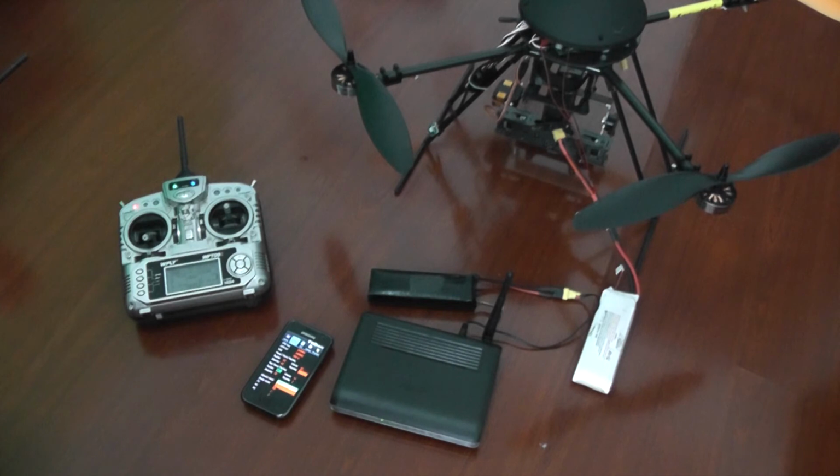This is it. We have successfully established the connection between quadcopter and your smartphone, iOS-based or Android-based device. We have also checked the flight modes are working in normal condition and all the data is showing everything is normal.